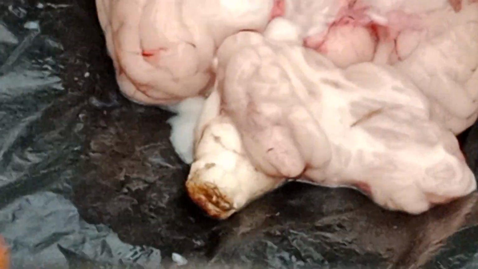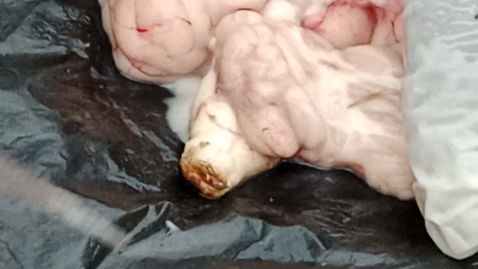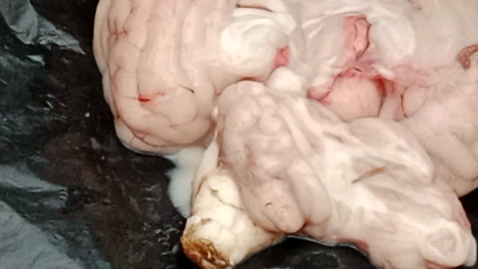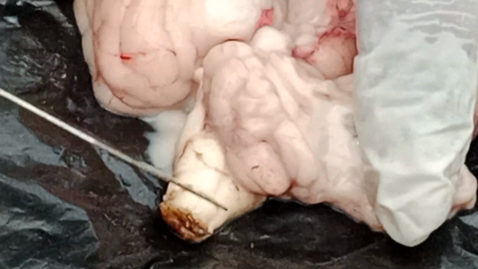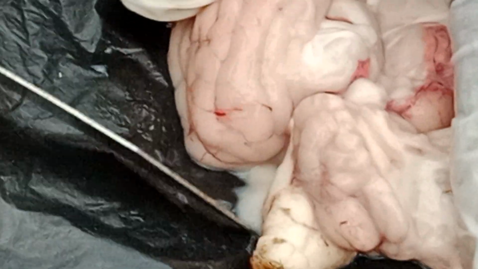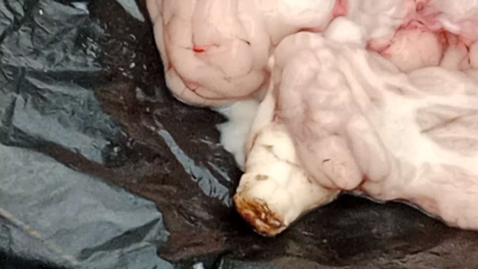See here, since I am placing this on the table mat, to avoid blood stains and all, I am using this cover. Understand? So see, this extended part extends as the medulla oblongata.